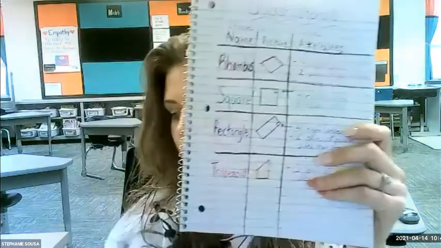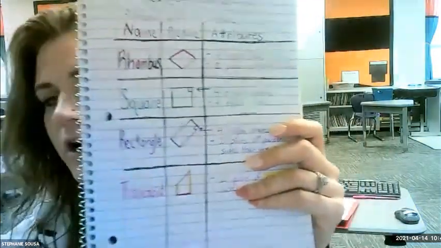All right, friends, here we go. You are going to continue your work today with your notebook from yesterday. Okay, so go ahead and grab your notes on quadrilaterals. We have 2 more quadrilaterals to write about that we're going to add to our chart today.